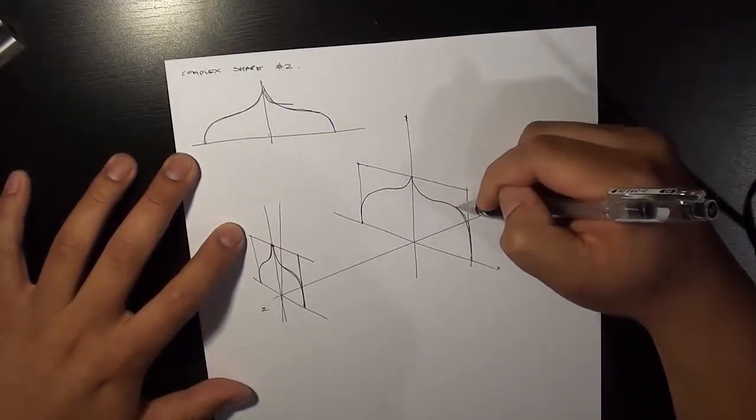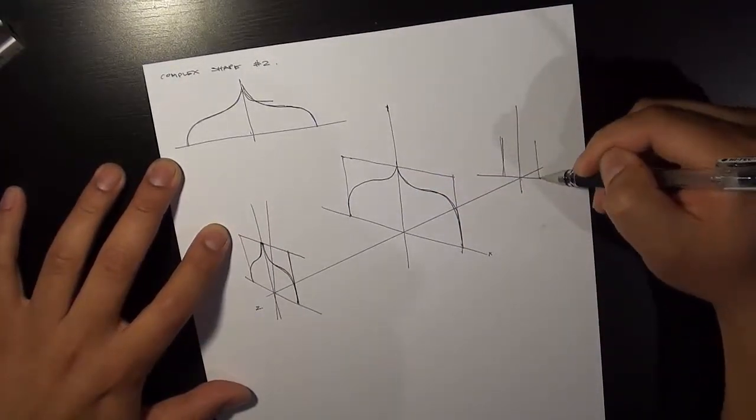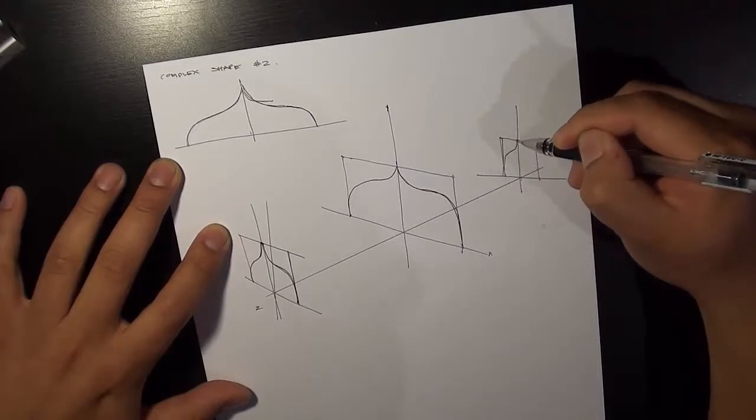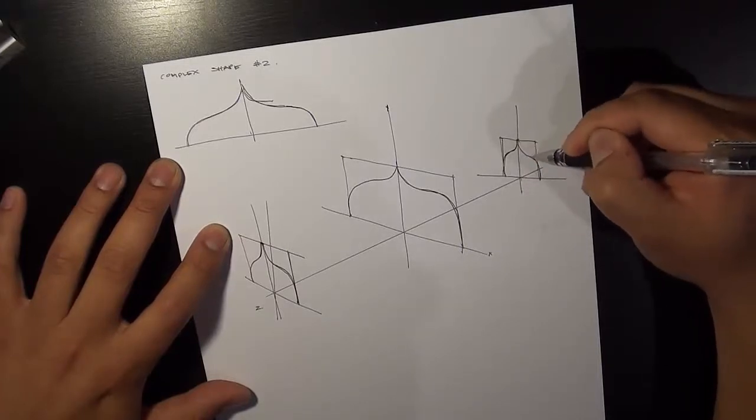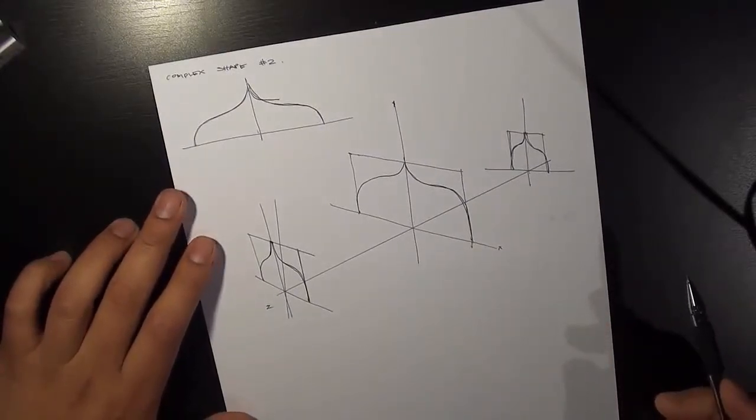Shape's gonna do something like that. The back shape did something like that. Okay, so obviously you can get more and more complex with these things.